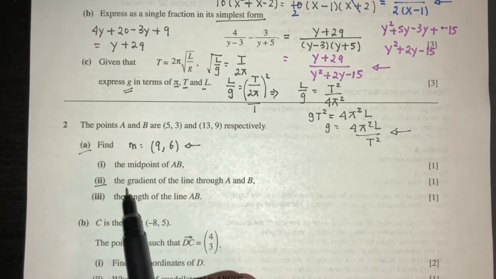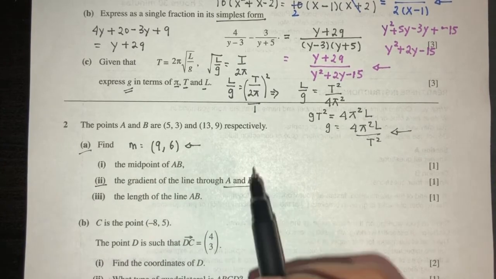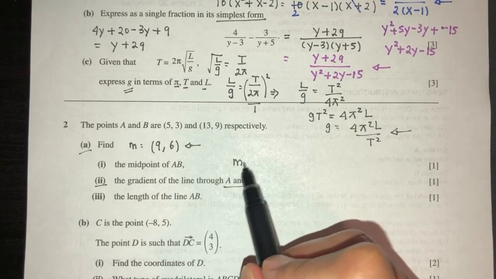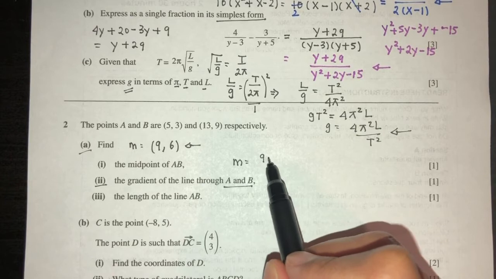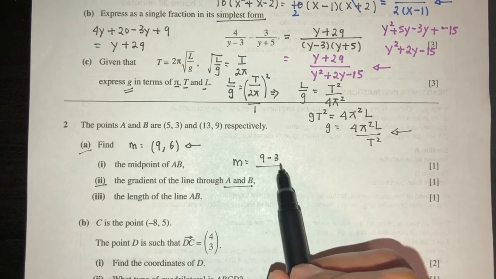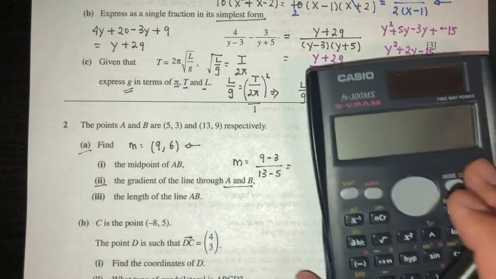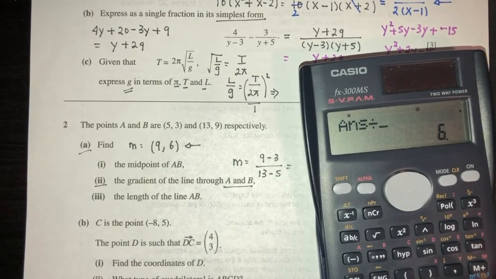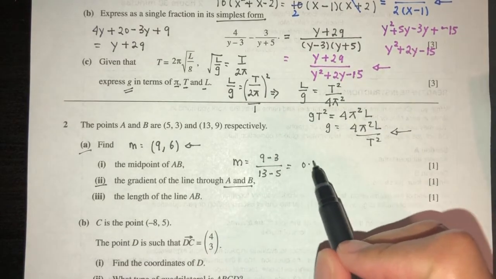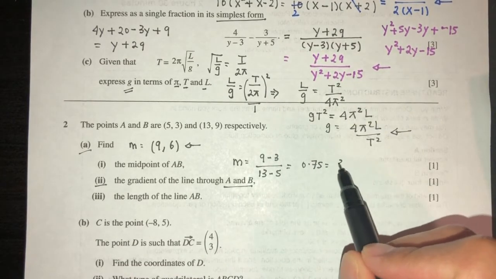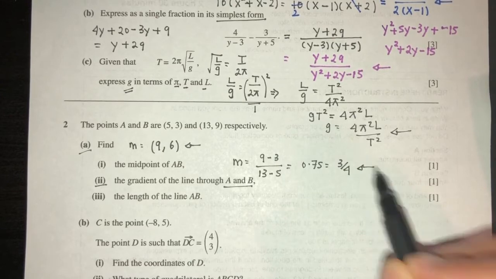Now part 2, find the gradient of the line AB. So gradient will be equal to y2 minus y1 over x2 minus x1. That will be 9 minus 3 divided by 13 minus 5. That will be 0.75, or you can write 3/4 for your gradient.